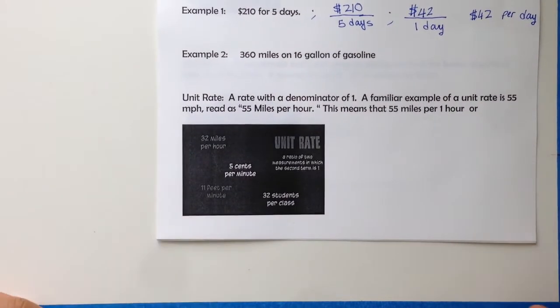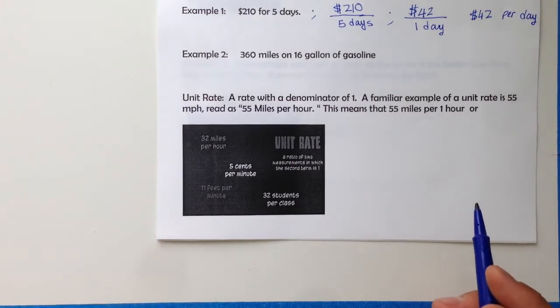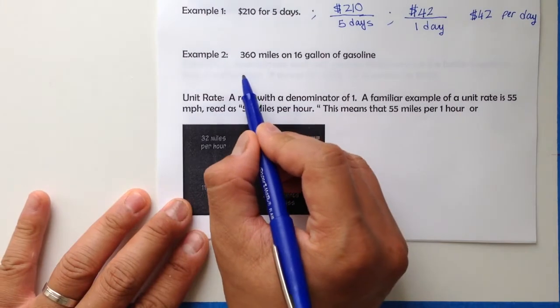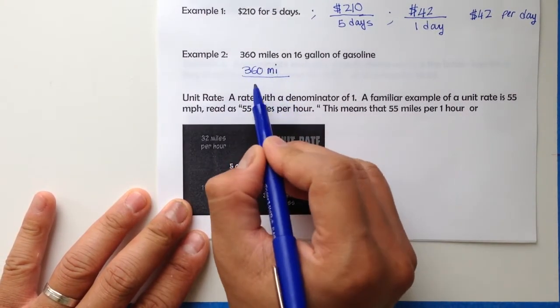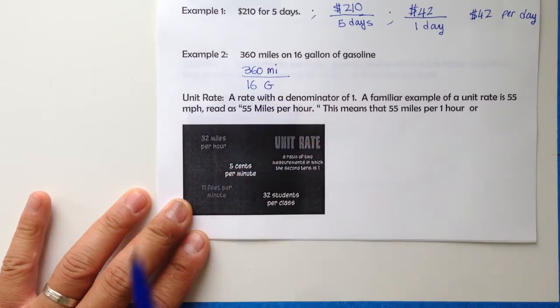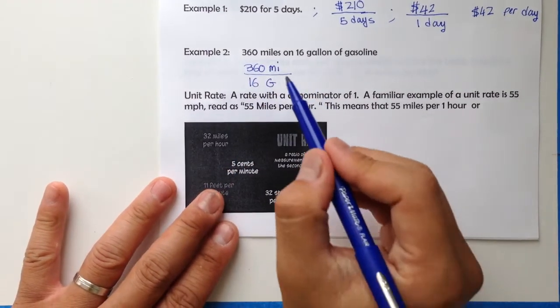Very good. Say if you drove 360 miles, say to Las Vegas, and it took 16 gallons of gasoline. Write this as a rate in fraction form and simplify it. So you go 360 miles over 16 gallons.